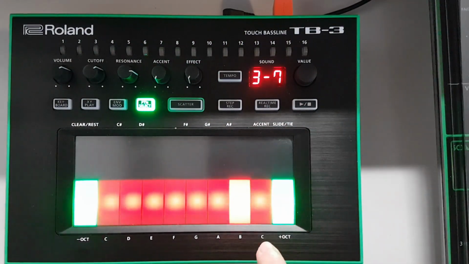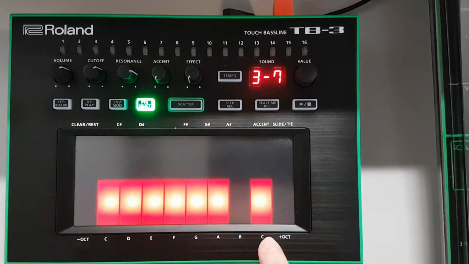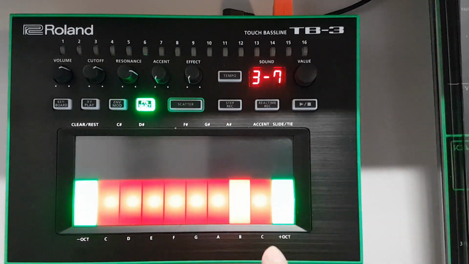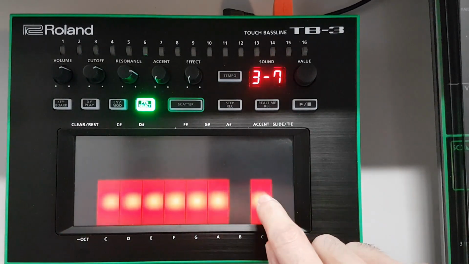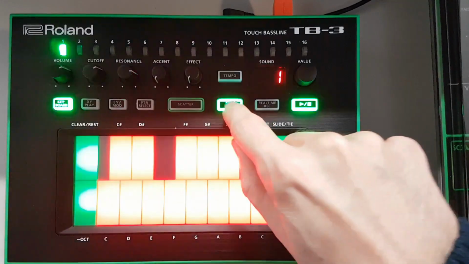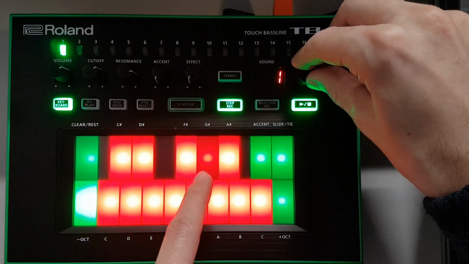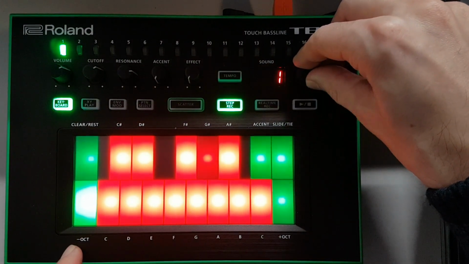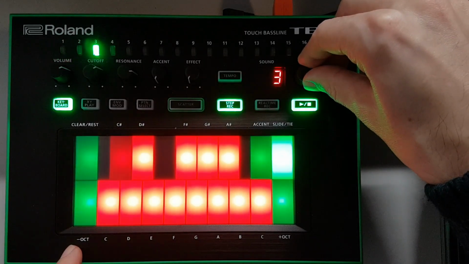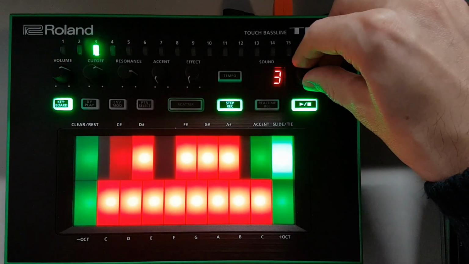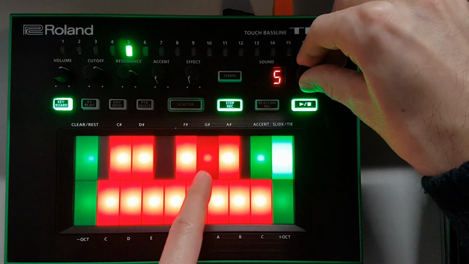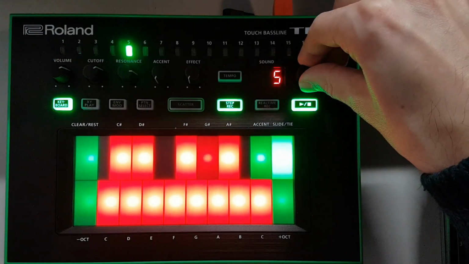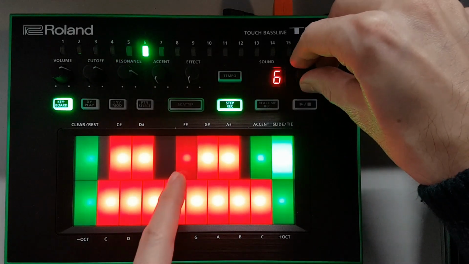Well, this is the last pattern, similar to the first one, but with some differences, of course. So let me show you how to do it. Step rec, G sharp in the lower octave, again, middle octave C sharp, D sharp, G sharp, F sharp.